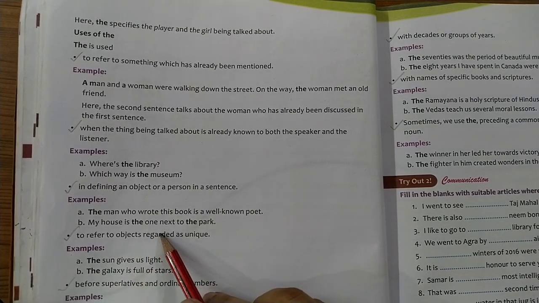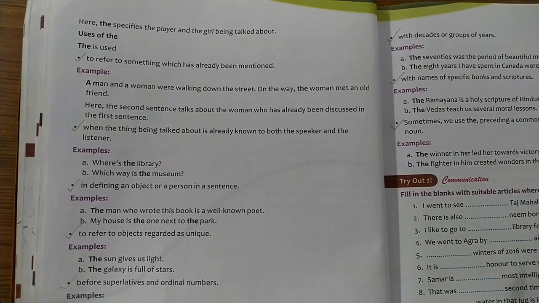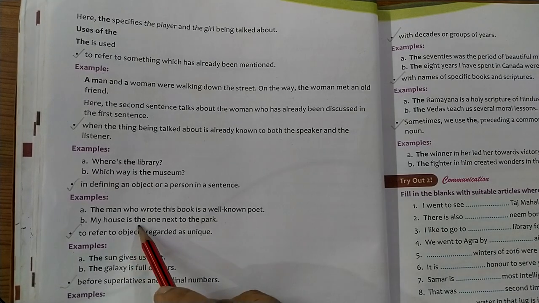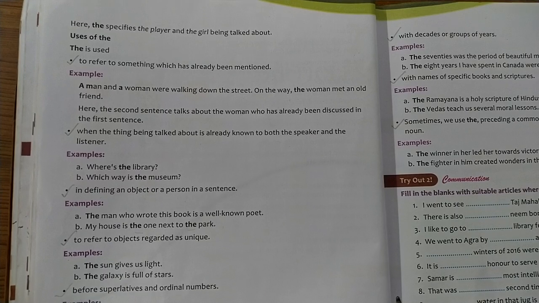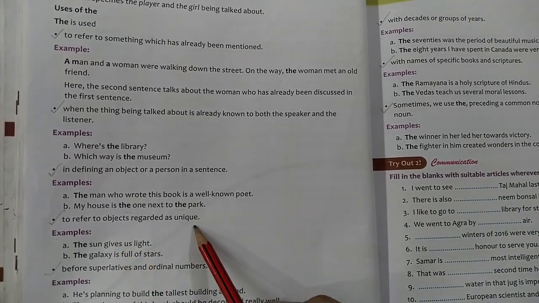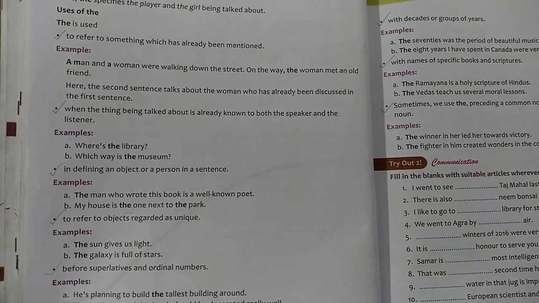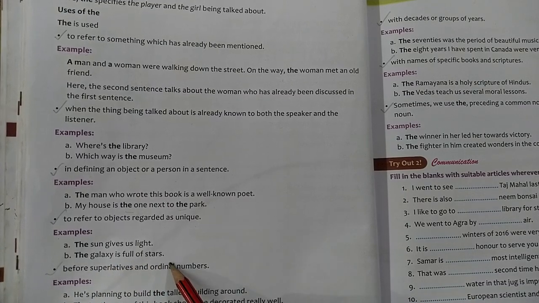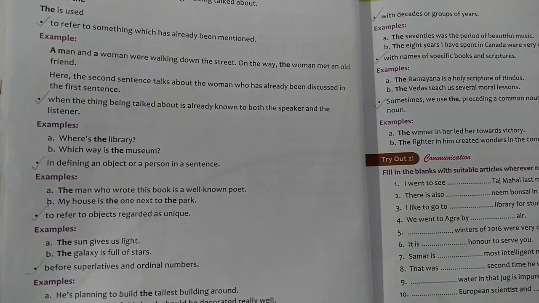My house is the one next to the park. Now we know definitely that the house which is next to the park is mine. Therefore, the definite article the for the house and the for the park. Next, the is also used to refer to objects regarded as unique. Unique meaning, the sun gives us light. There is only one sun and it is specific, so the sun. The galaxy is full of stars. So we use the before objects which are regarded as unique.